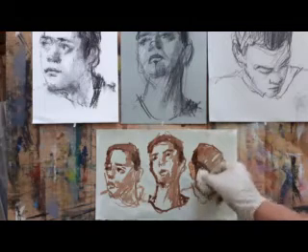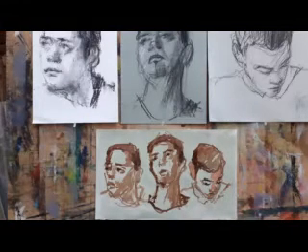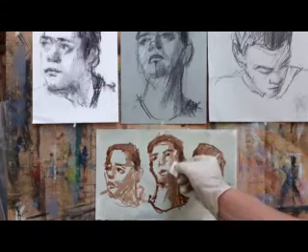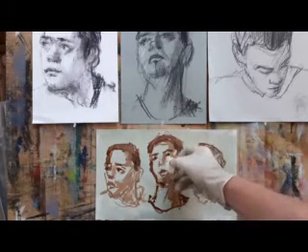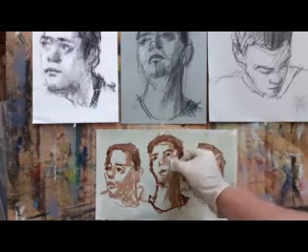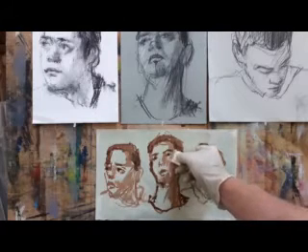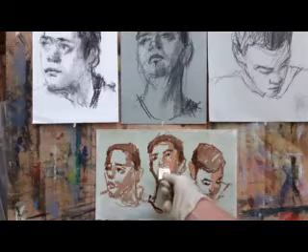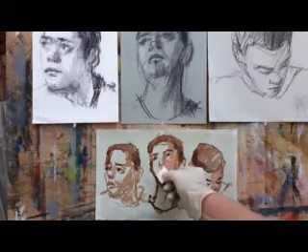So actually it was only really in my middle painting that I was a bit more explicit about what was lightest, what was shadow and what was middle. So a lot of that is middle.